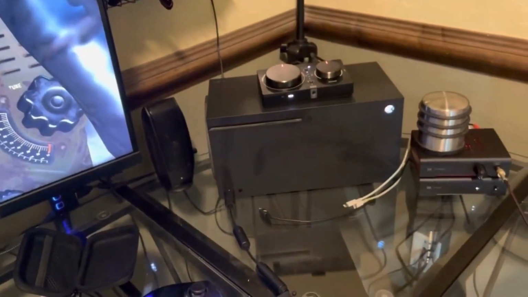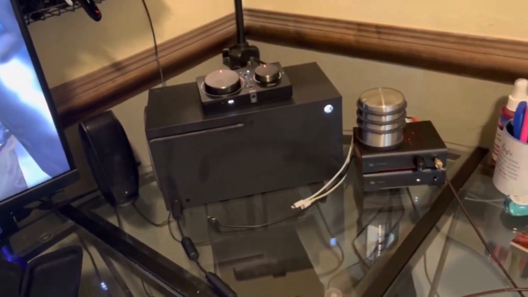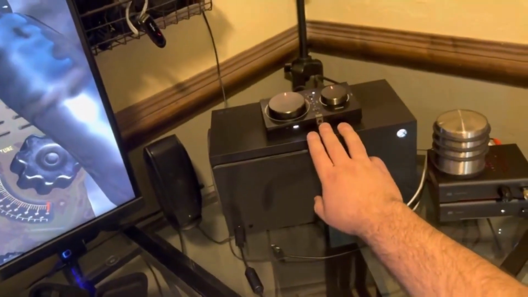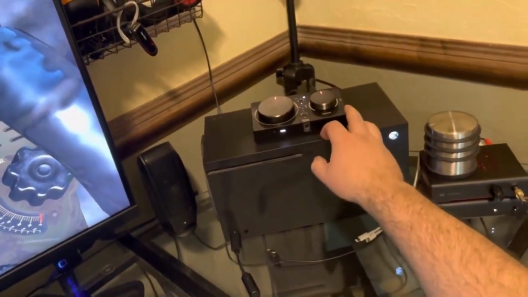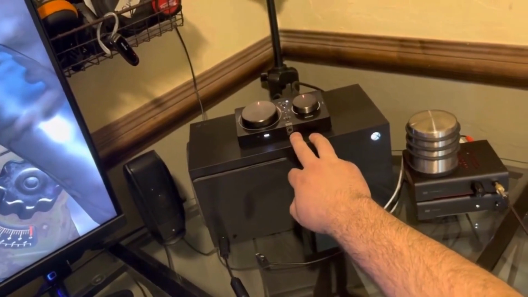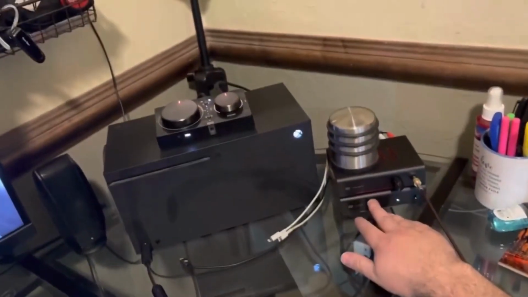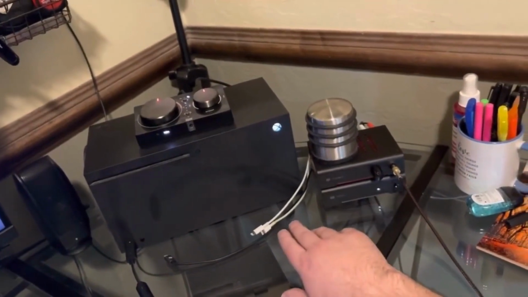So I've gone through all the audio options here. I've used this device to go out through the 3.5mm jack into a Magni stack. Listen to how that sounded.